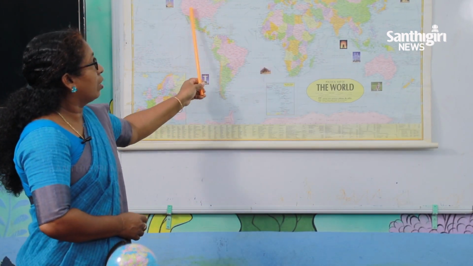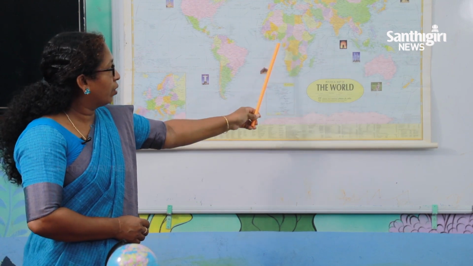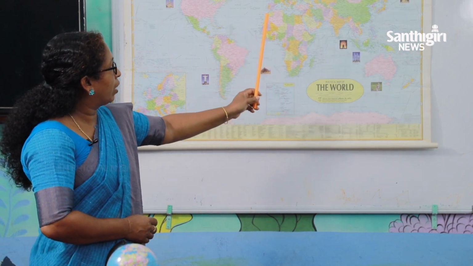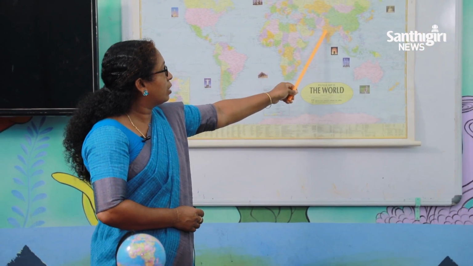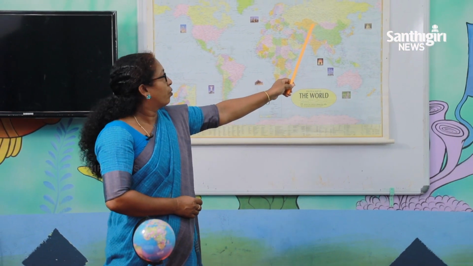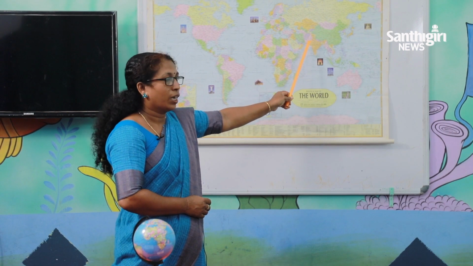In a globe we can see the whole world, but in a map we can show a part of the earth. This is the world map. And with the help of this map we can learn only about India. Here it is India, and this map we can use for the study of India.